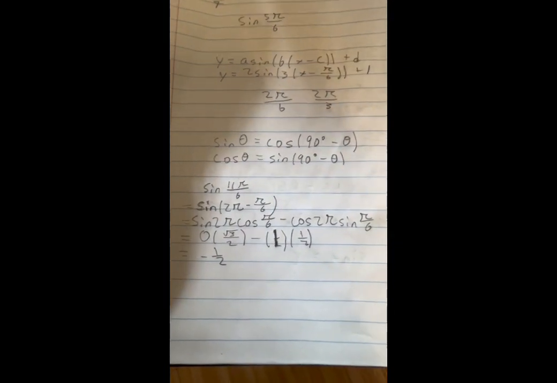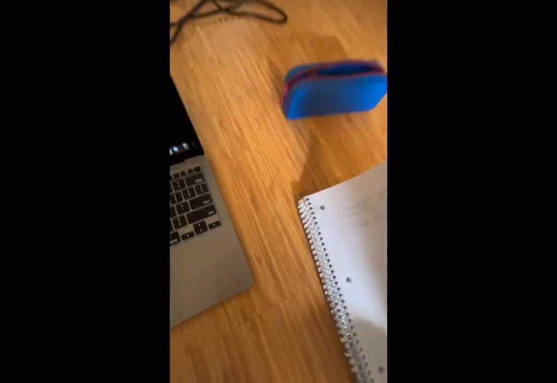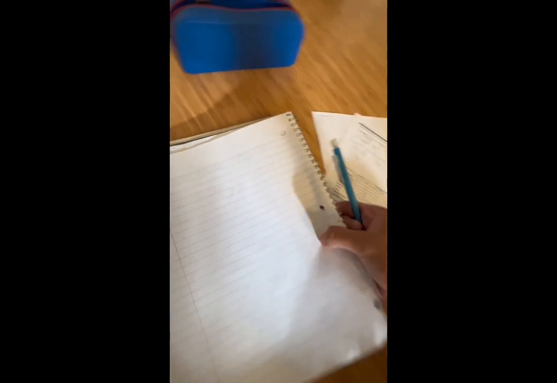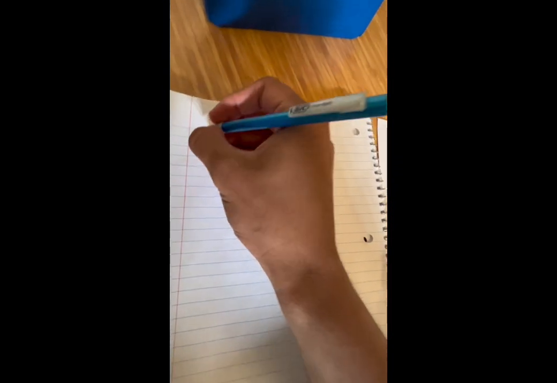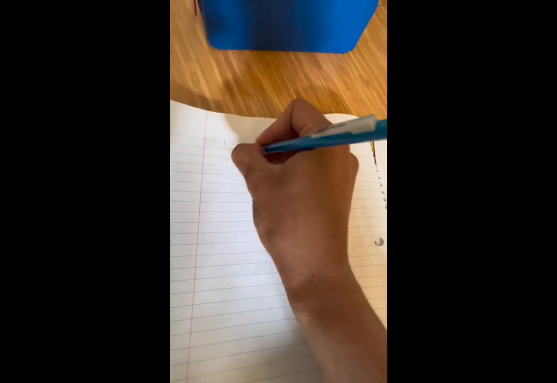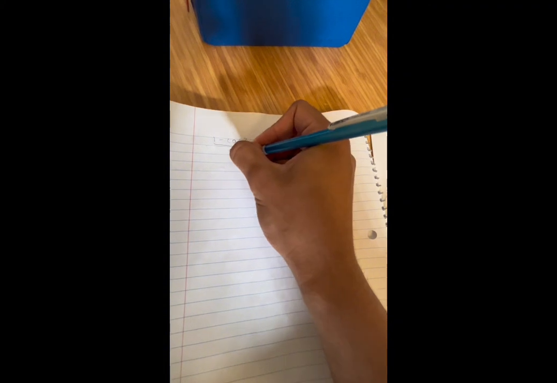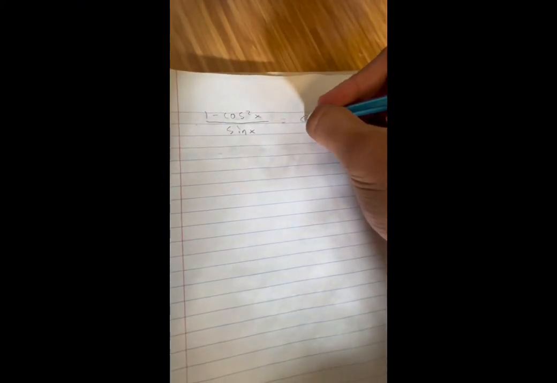On to 5.3, which is identities. Let's solve an identity. I showed all the identities before and I made a video about it already, but let's just go over one for this. For example, we have 1 minus cos squared x over sine x, and it's equal to sine x.